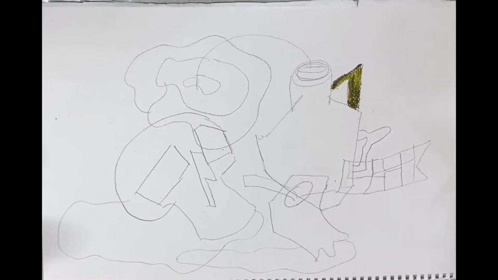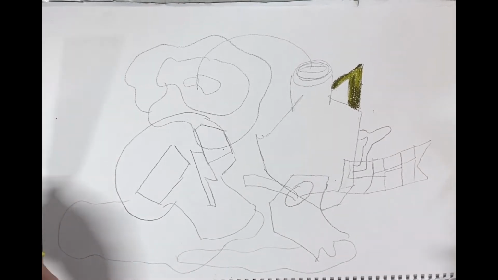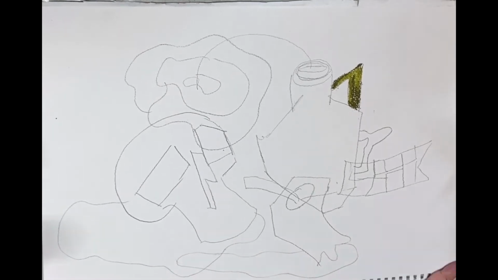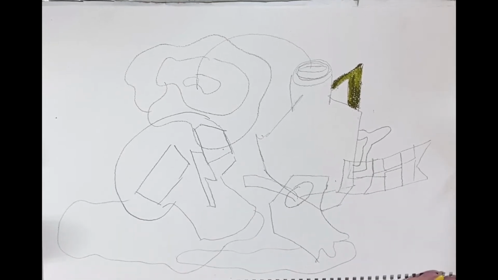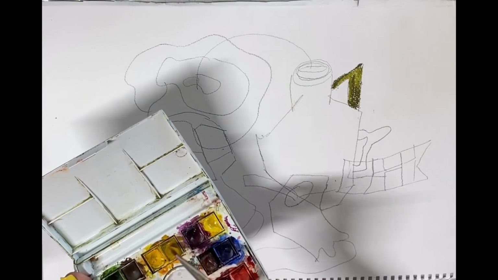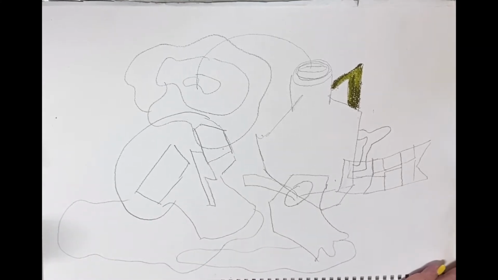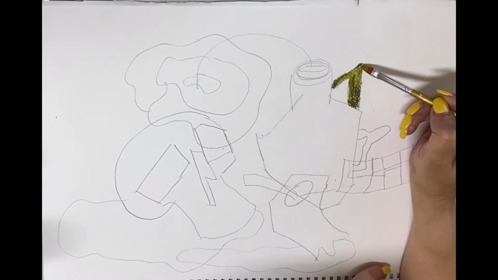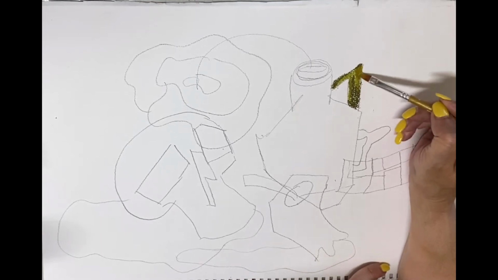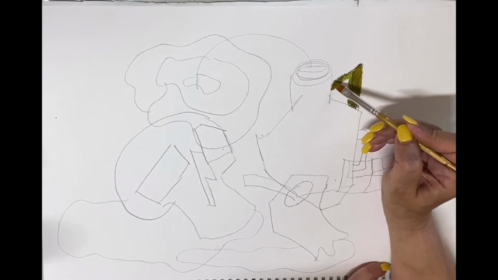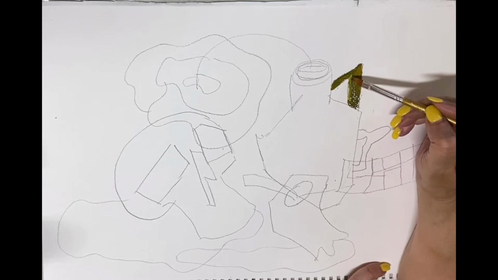Okay, some things that you can do, and I usually do this first with the watercolor, but I just want to show you that it's possible. I'm using the yellow ochre that I have here, and I'm not making it very wet. Control the wetness of your brush. You can see that when you're using watercolor on this, it just blends together.